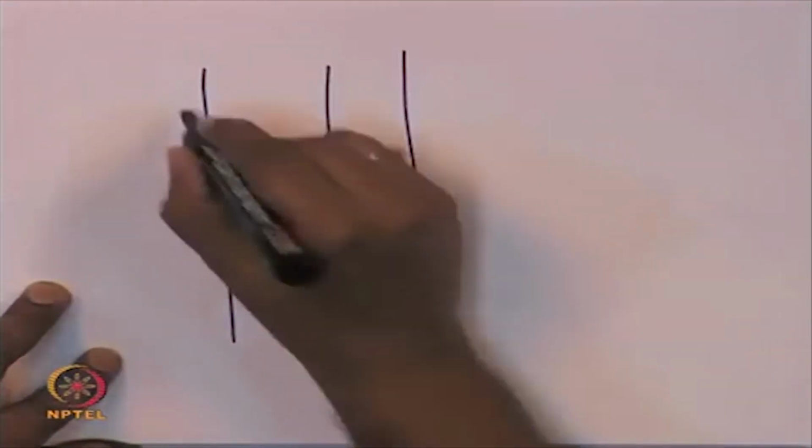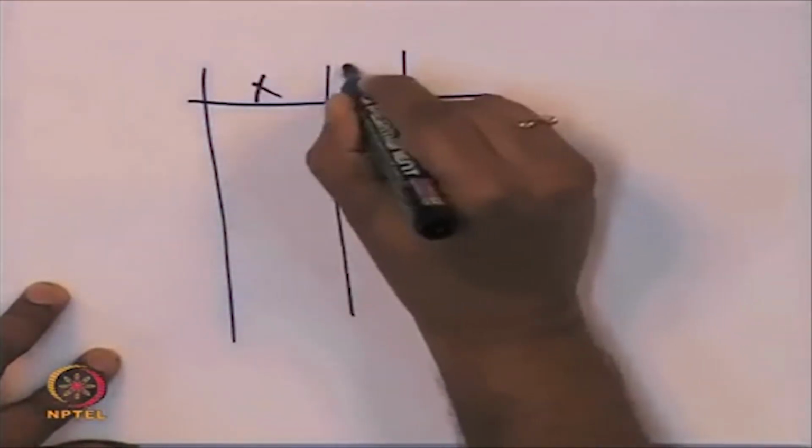Now, if we go back to the derivative and think a bit about derivatives, let us say you are given a function. Instead of a function, what you are given is a table, let us say, of x and f of x.